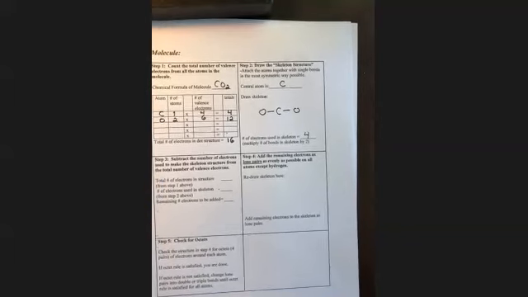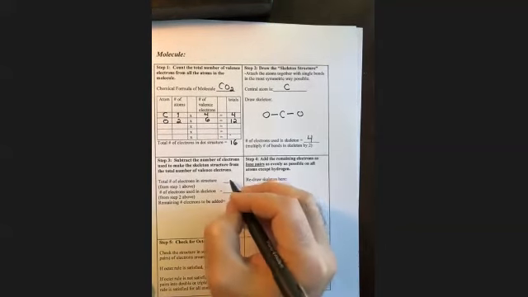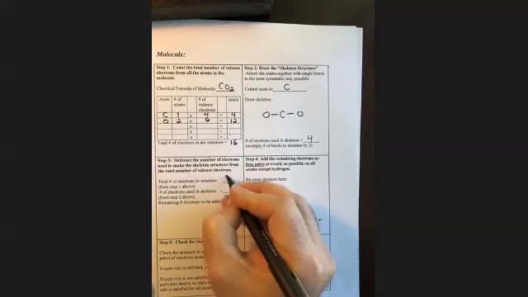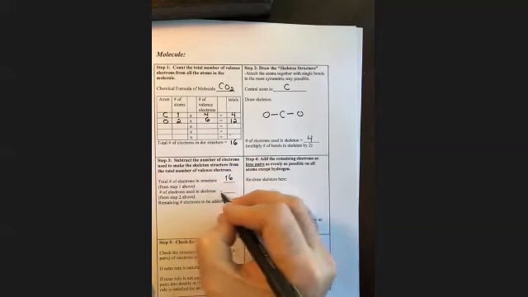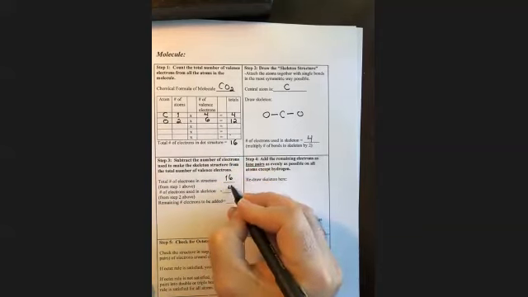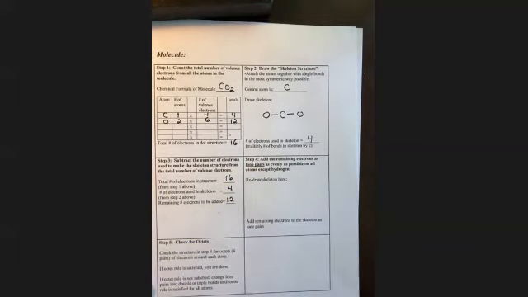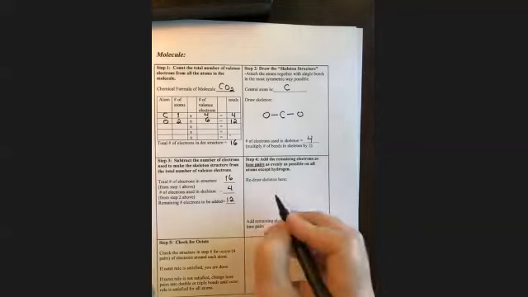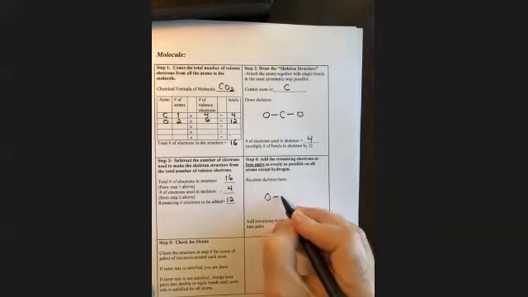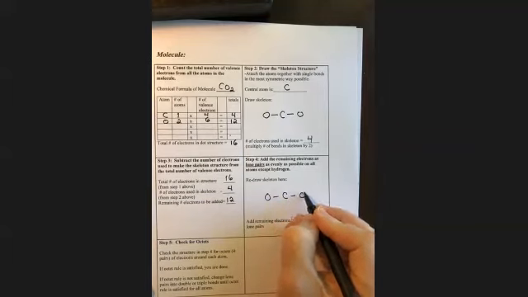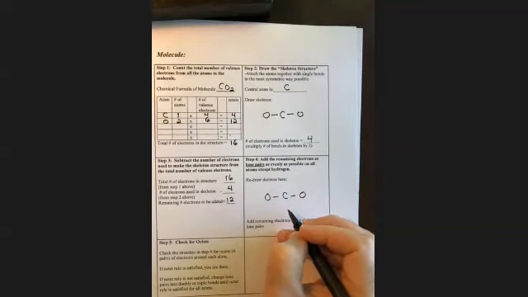So we're going to go to step number 3, and we're going to ask, what is the total number of electrons in the structure? We started with 16. We're going to subtract the ones we used for the skeleton, and that leaves us with 12 electrons to place on our structure. So we go to step number 4. I'm going to redraw the skeleton here. And now I have to place 12 electrons.